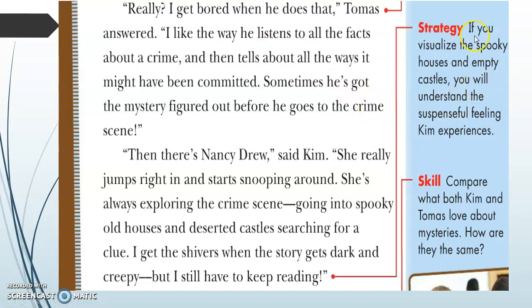Now it's time for visualizing. Remember visualizing, creating mental images in your mind. If you visualize the spooky houses and empty castles, you will understand the suspenseful feeling Kim experiences. Now, I want you to pause the video again and write down and share with me what you visualized from what you have just read with no pictures in the book.